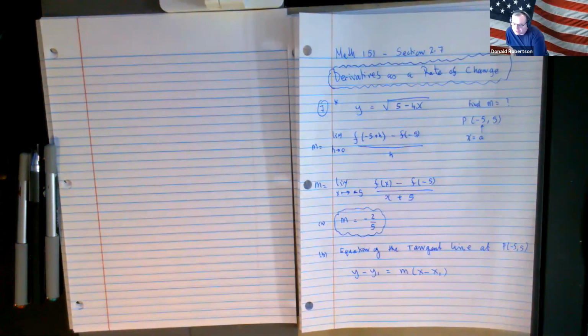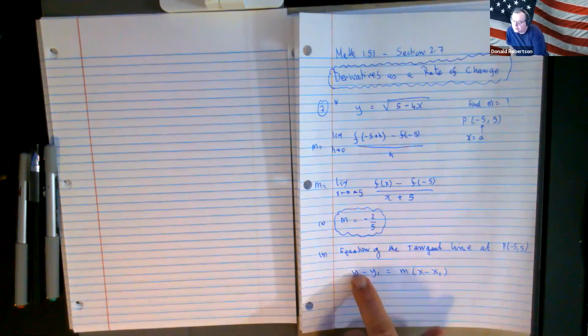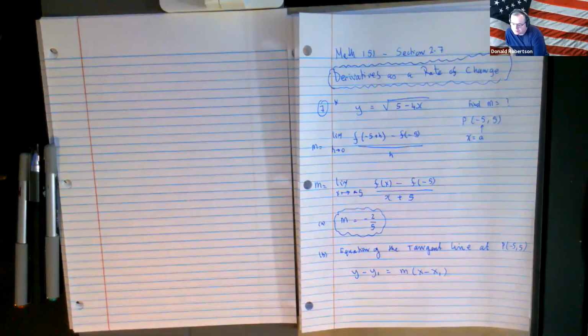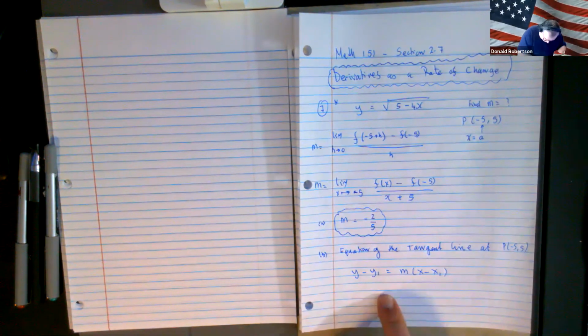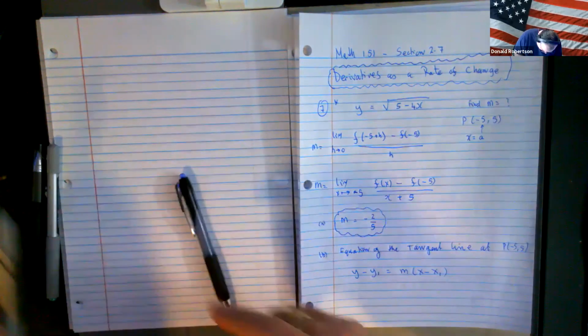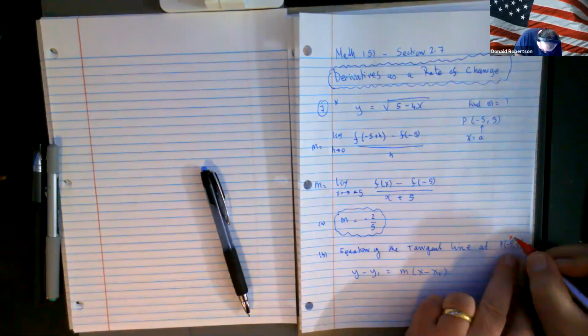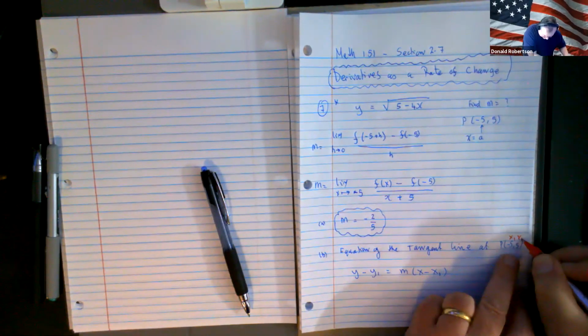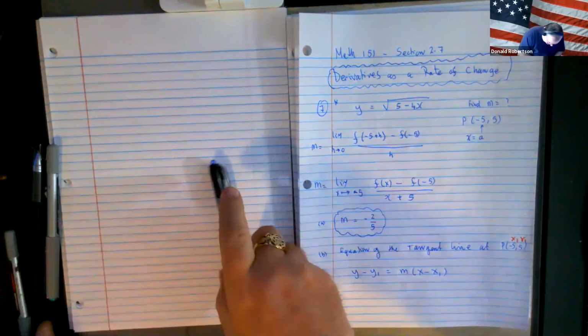So the minute you find the equation of a tangent line, typically part B of these questions, this is the one you're going to use, right? Not the y equals mx plus c or whatever, but y minus y1 equals m times x minus x1. This is x1, the one next door to it is y1, and the slope obviously is this.